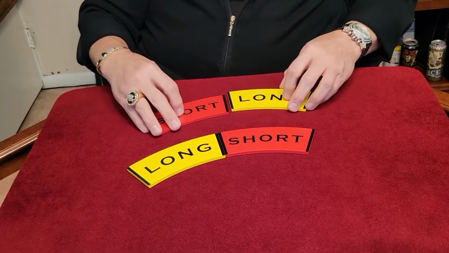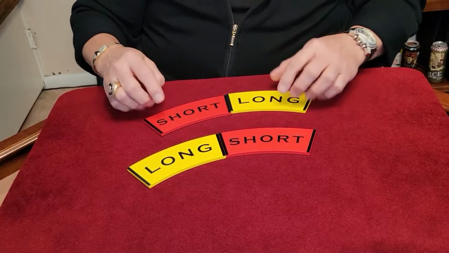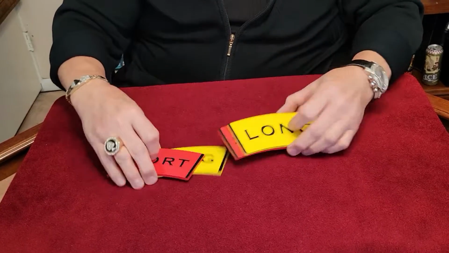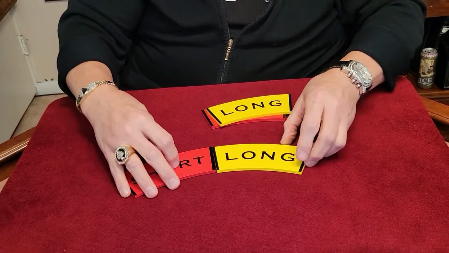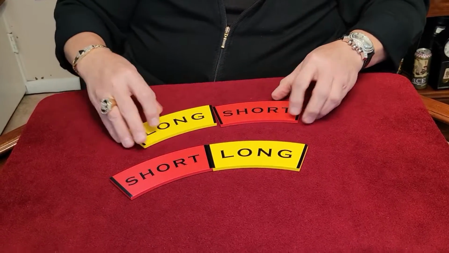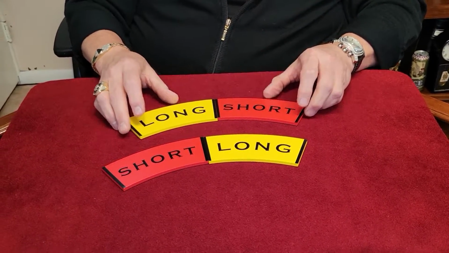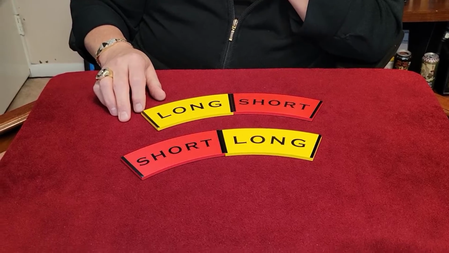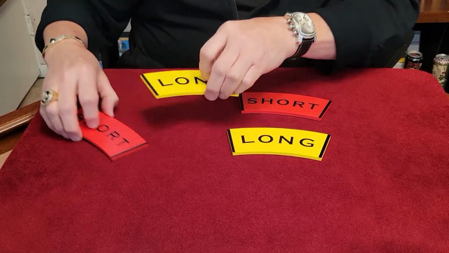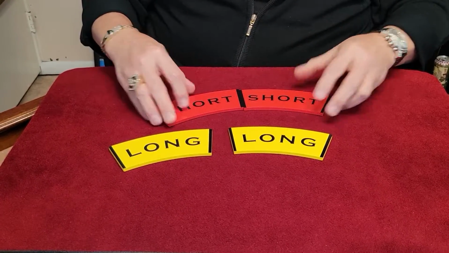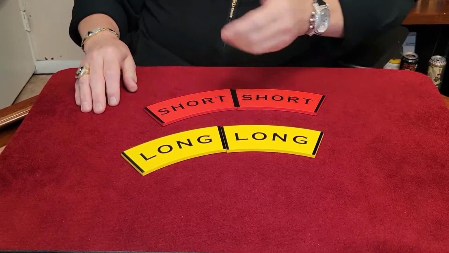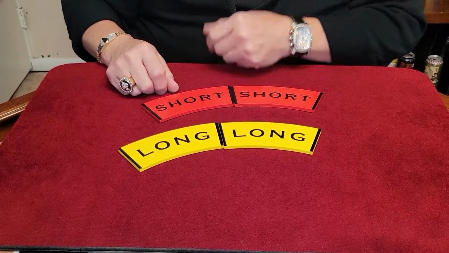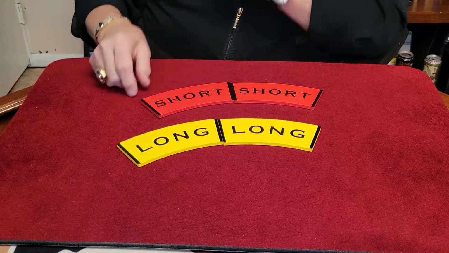Well, one thing is for sure. The long short will always be longer than the short long, right? It has to be. That's the only way it could possibly work. So if we made a short long and a long short, it's supposed to be no. Well, what if we were to just do this? You see, there's two shorts. The shorts will always be shorter than the long, and the long is always going to be shorter than that one. So those are the shorts, those are the longs.